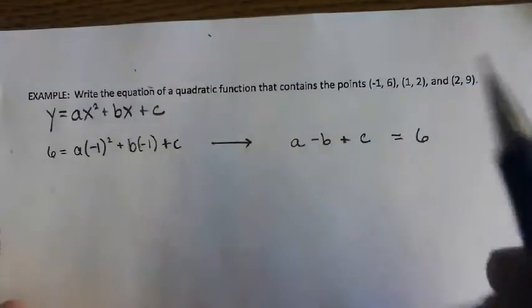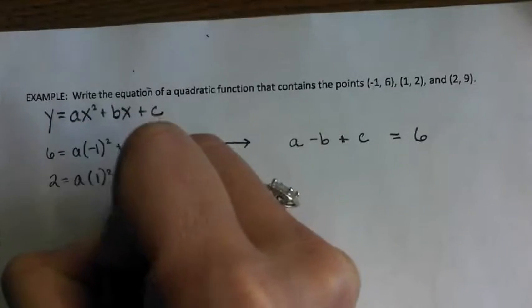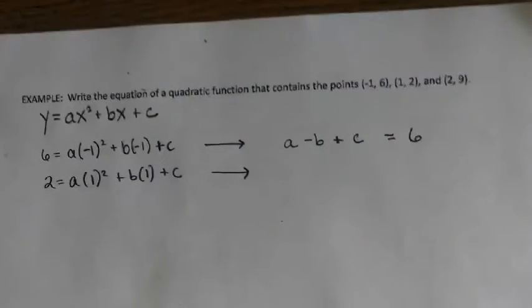We need a second equation. So we plug in 1 and 2: 2 for y, 1 for x. And that's going to clean up to a regular a plus b plus c equals 2.